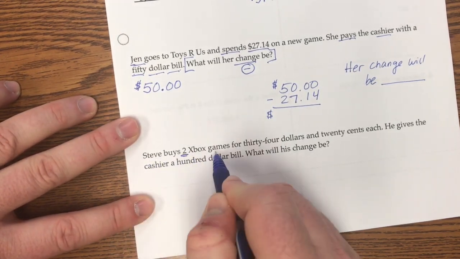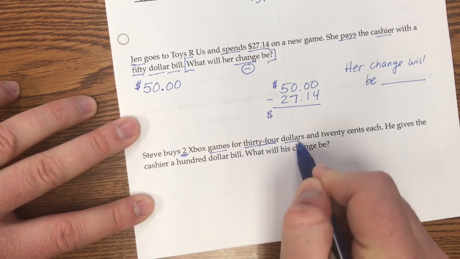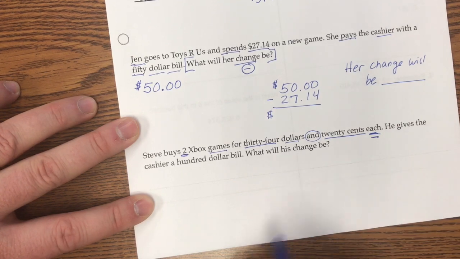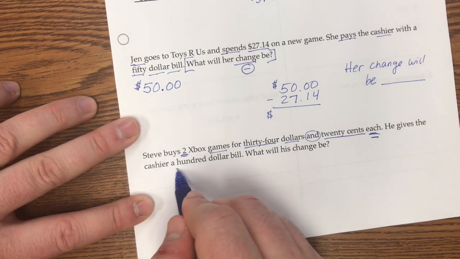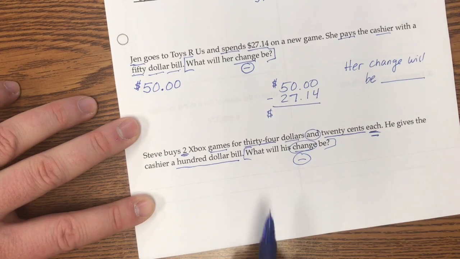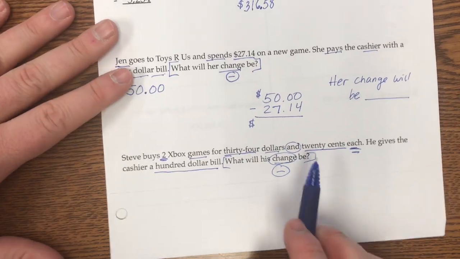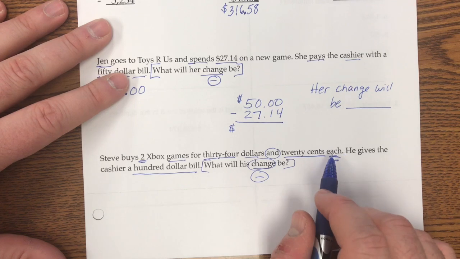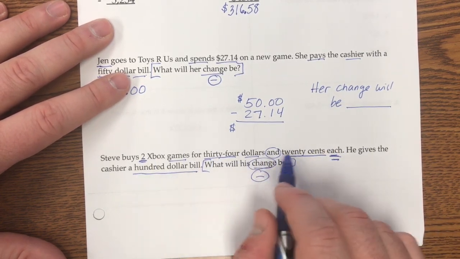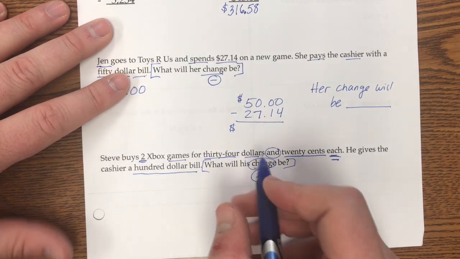Steve buys 2 games for $34.20 each. He gives the cashier a $100 bill. What will his change be? So this is what should be written down, and you need to pay attention to this. Each means he has 2 games, and they are each this amount of money. Let's change it to standard form.